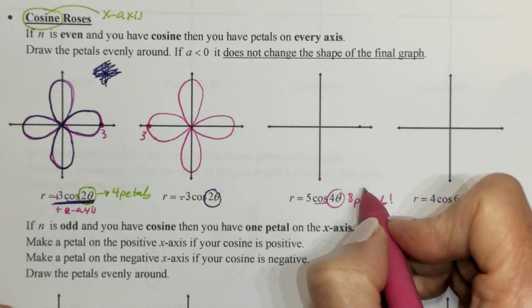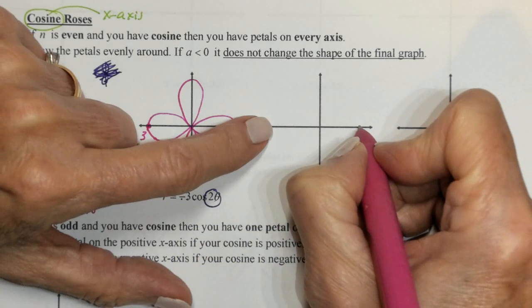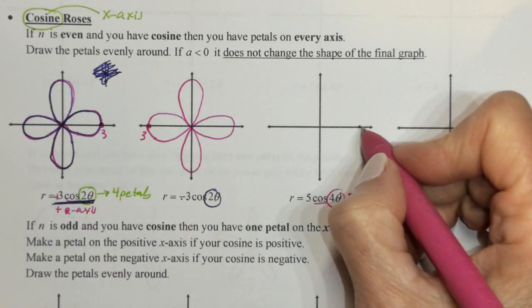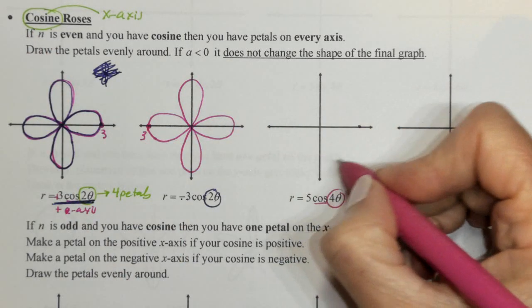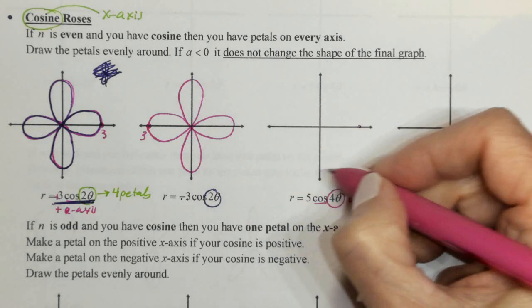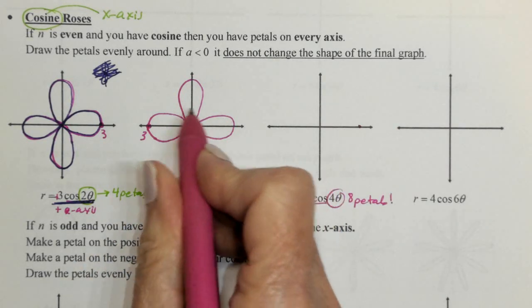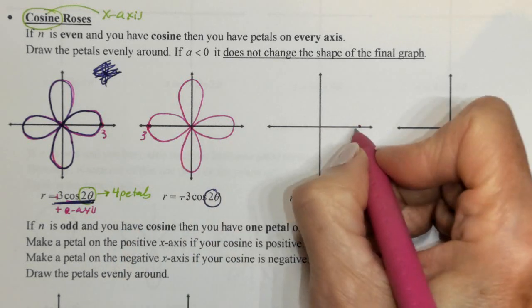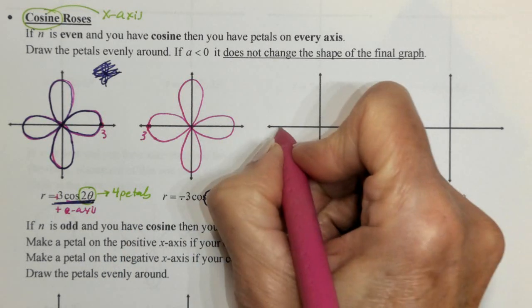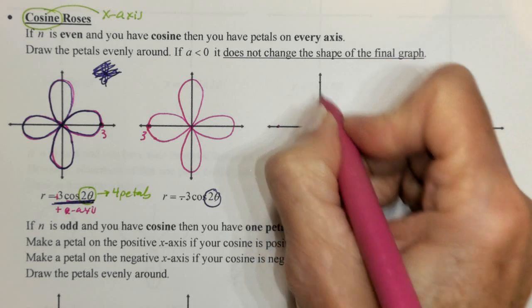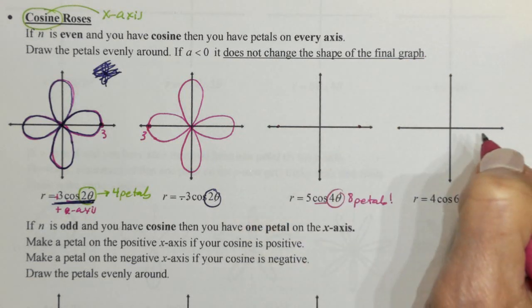I will tell you that. Think about where we're going. 1 petal is here. The other 7 are evenly distributed around. Just like these petals were evenly distributed. So I know I'm going to have petals on each of these axes.